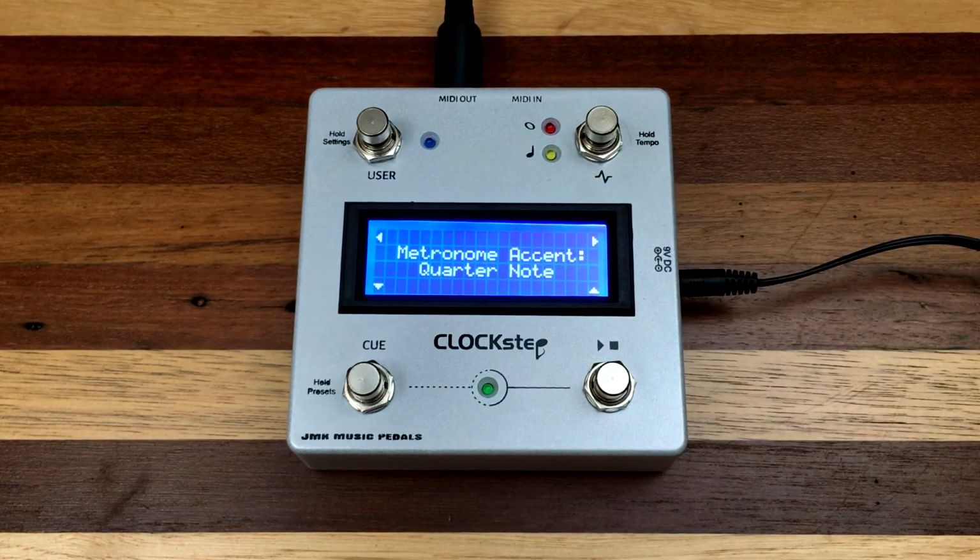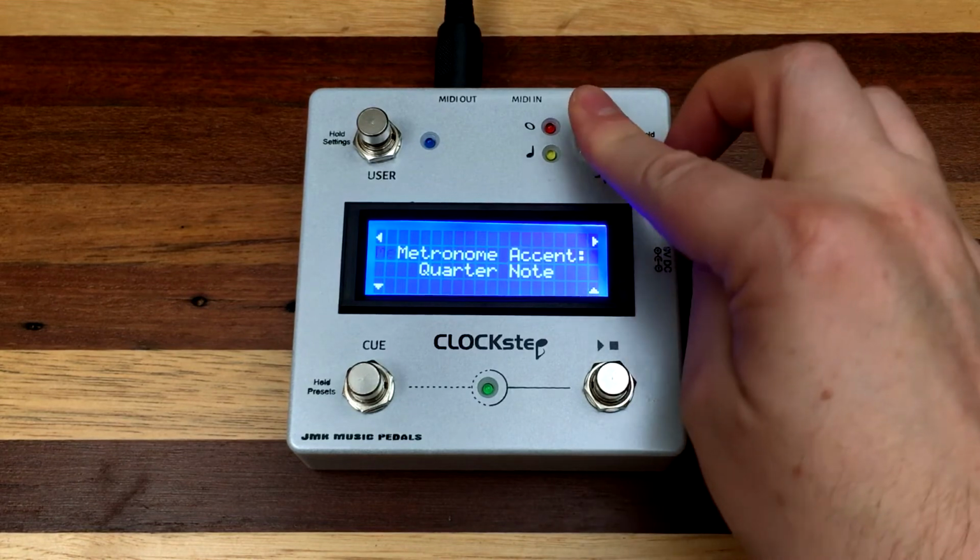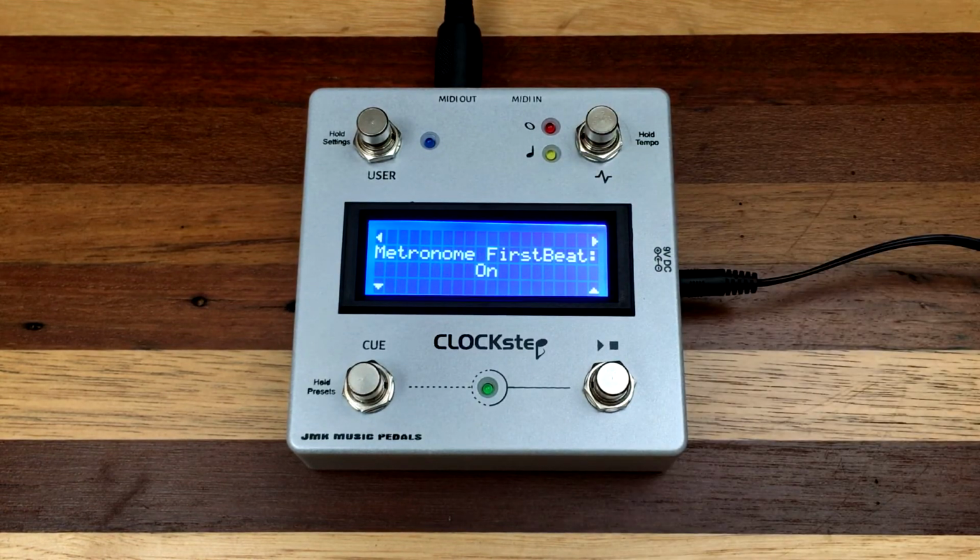Metronome accent is where you'll set the accent pattern. It plays the MIDI note that you set for accent note in the main settings. It has all the same values as the beat note patterns that you just saw. Whenever the patterns for beat note and accent note intersect, the accent note plays instead of the beat note. And metronome first beat sets whether you want a special note on the first beat of every bar. That's the note that you set as the first beat note back in the main settings.